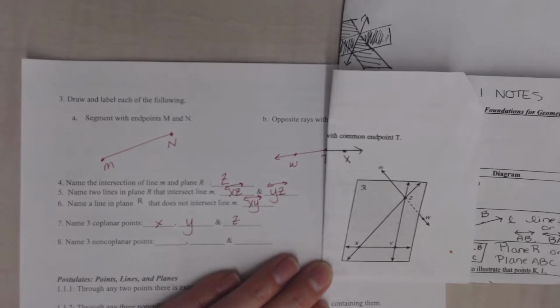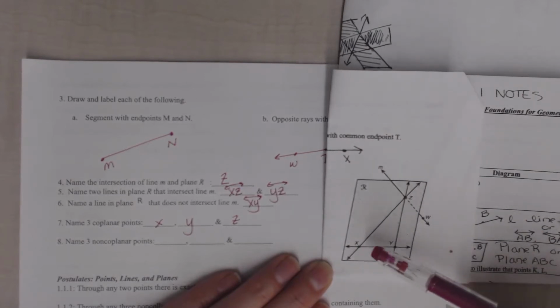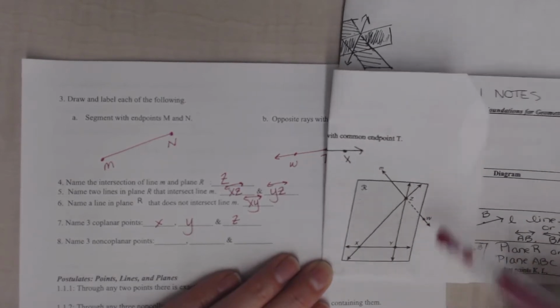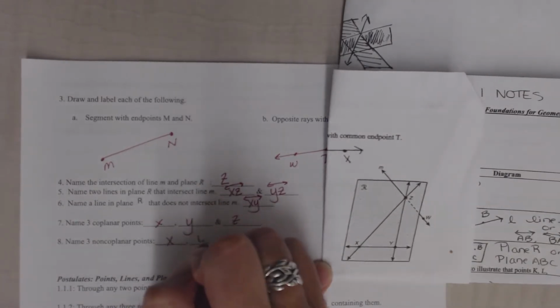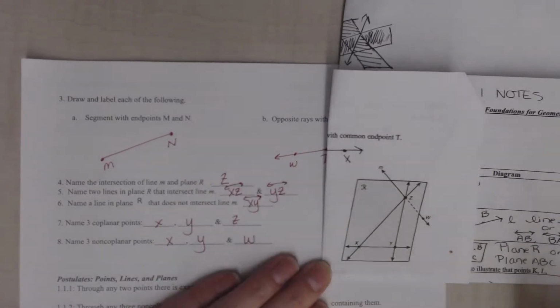Okay. And 3 non-coplanar points. So we need to name a point that does not exist on plane R. Okay. So how about X and Y, but how about W? It's behind that piece of paper. Those are non-coplanar.